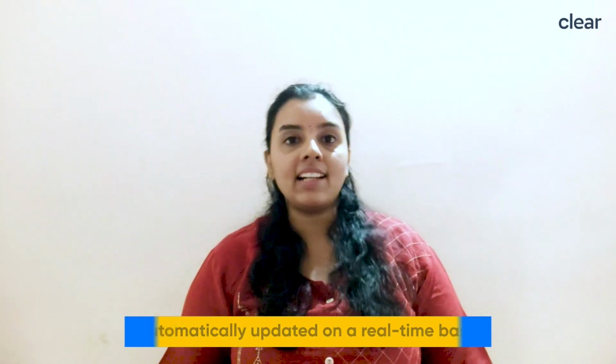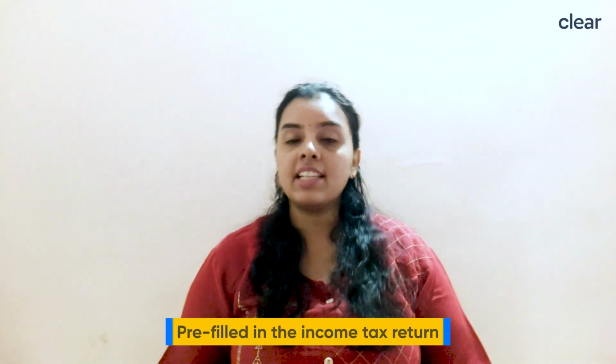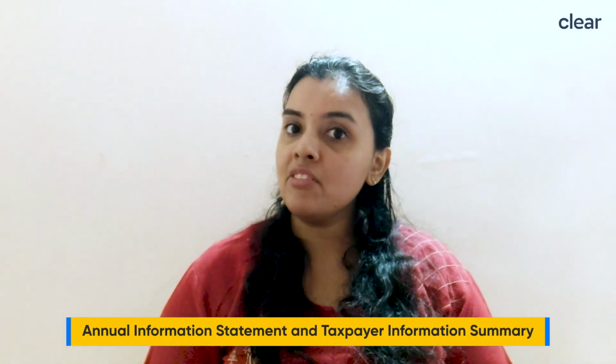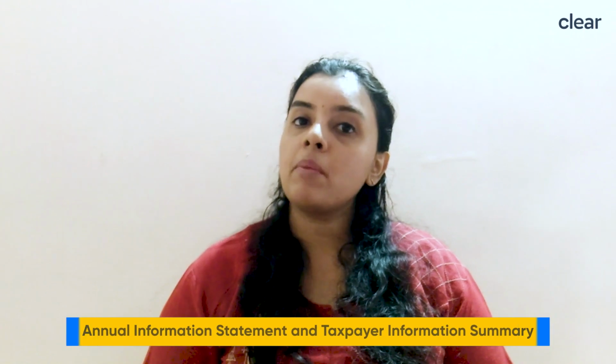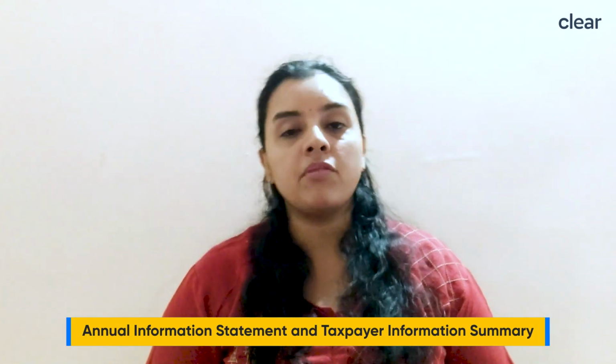After submitting the feedback on AIS, the information in the Taxpayer Information Summary, that is TIS, will be automatically updated on a real-time basis. Such information will be pre-filled in the income tax return. So it is important that you download the Annual Information Statement and Taxpayer Information Summary and submit feedback on the Annual Information Statement before filing your ITR to ensure that you don't miss out on reporting any information.